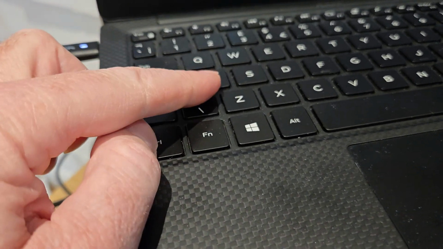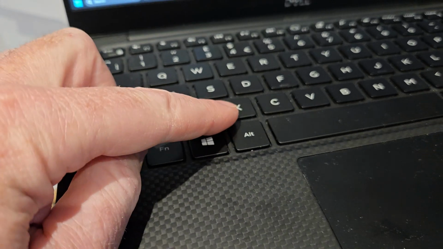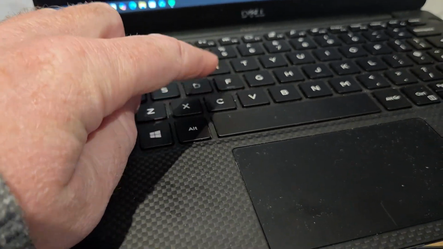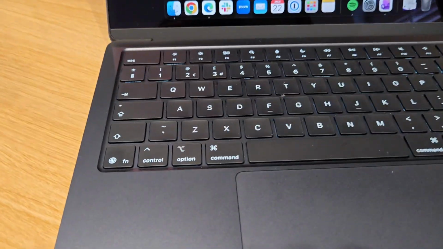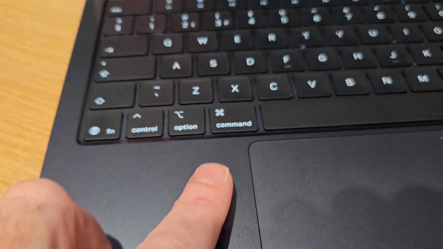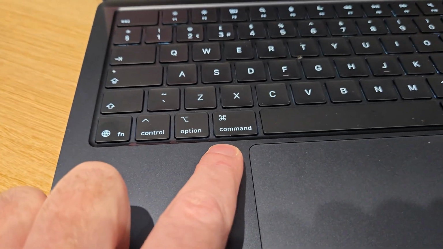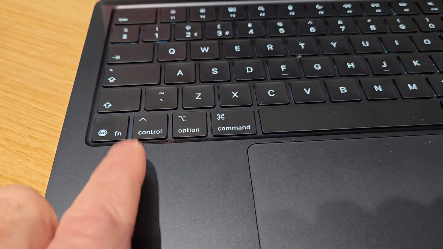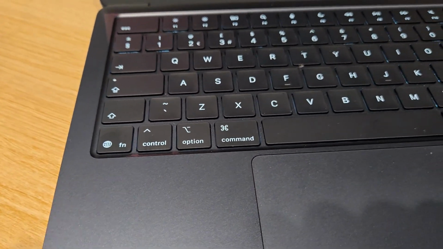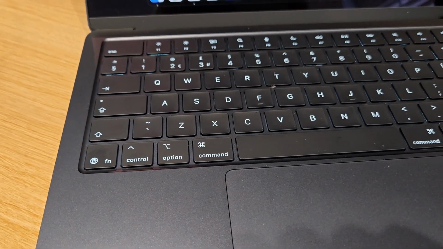For example, Control A, select all, Control Z, undo, Control X, cut, Control C, copy, and Control V, paste. And that works much the same way on a Macintosh, except we're going to use Command instead of Control. Now that is pretty awkward because we've built up muscle memory to use the Control key, which would sit over here. So fortunately, we can change that on a Mac.